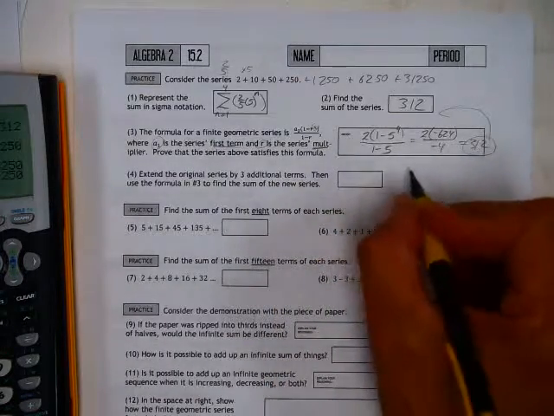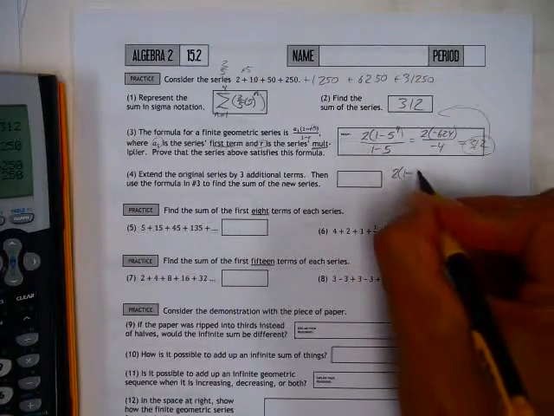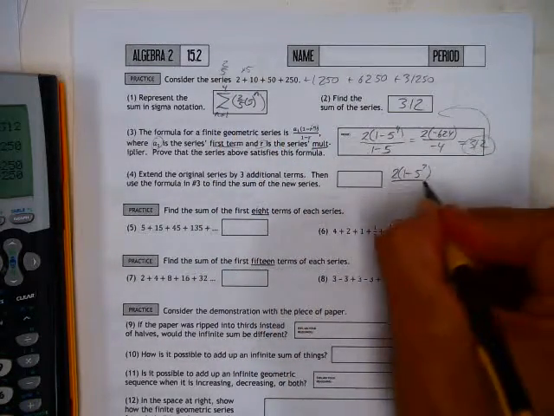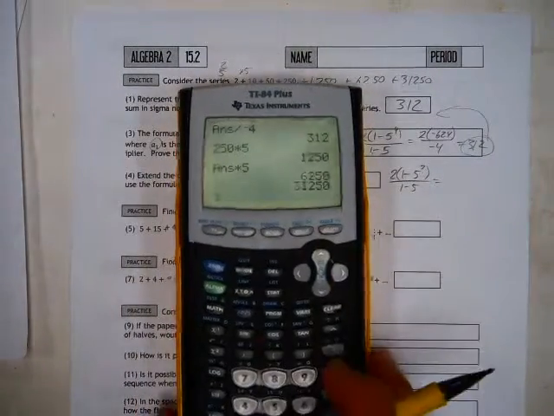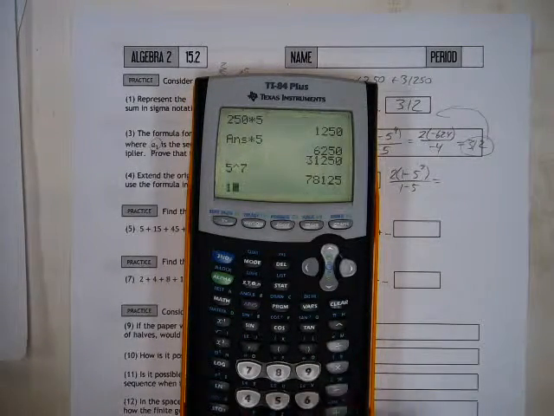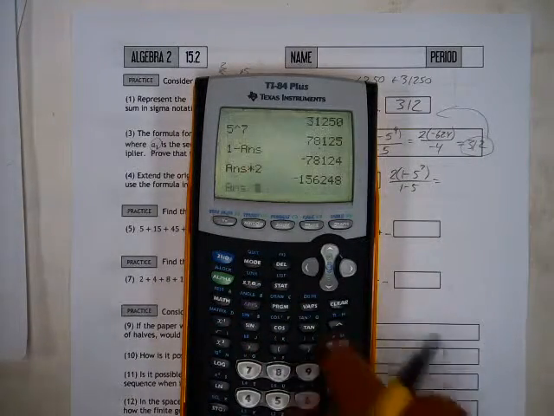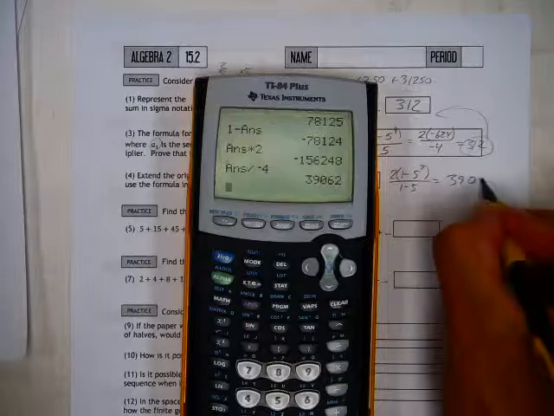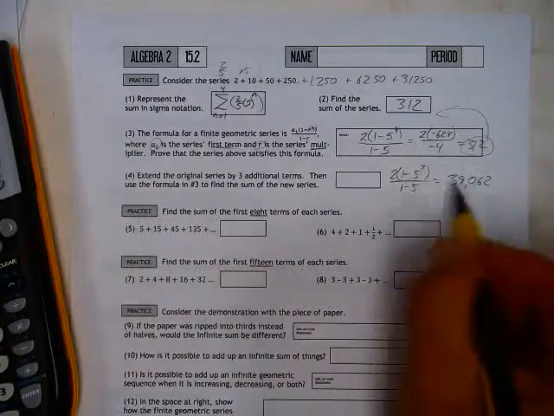Now this is going to get bigger, so we can add all that together, but it's 2 times 1 minus 5 now to the 1, 2, 3, 4, 5, 6, 7th power, over 1 minus 5 still. So this number on top is obviously getting bigger. 5 raised to the 7th power is that crazy thing. So we're going to say 1 minus that number, times 2, divided by negative 4. That would be 39,062. And I believe that is that.